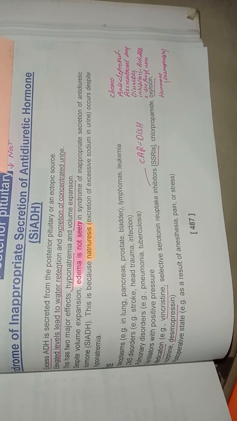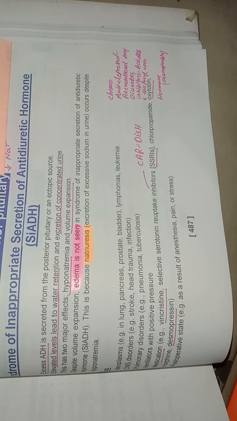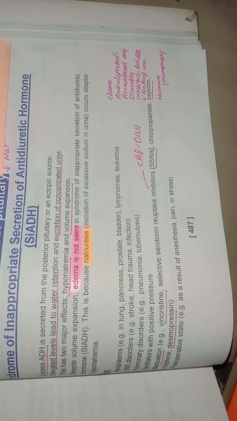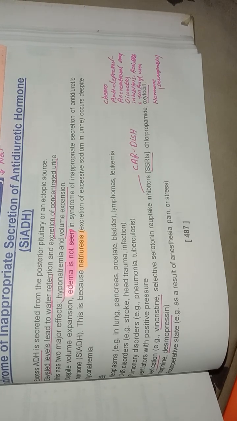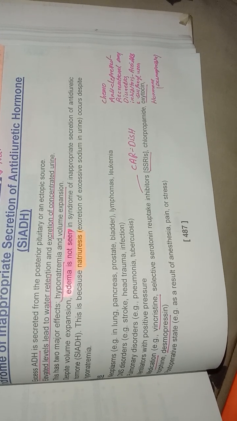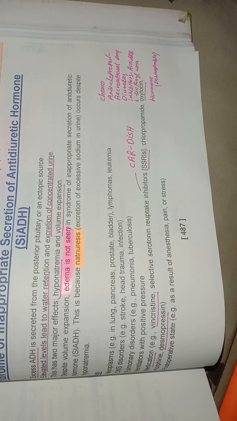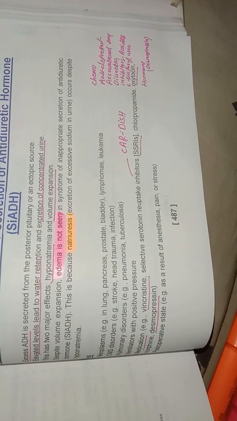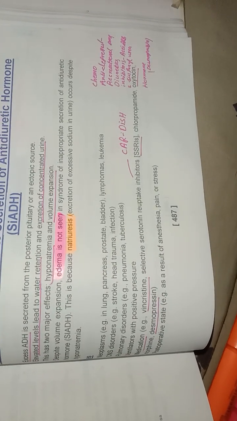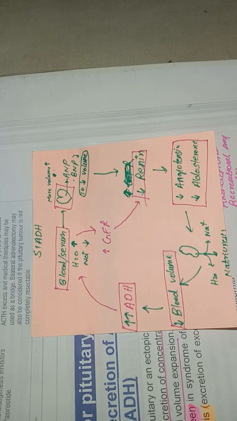C is for chemo, A for antidepressants such as SSRIs, R for recreational drugs, D for diuretics, I for inhibitors, ACE inhibitors and ARBs, S for sulfonylurea drugs which are used in diabetes, and the hormone desmopressin. We have another cause, the postoperative state: anesthesia, pain or stress. Now we are discussing its pathophysiology.